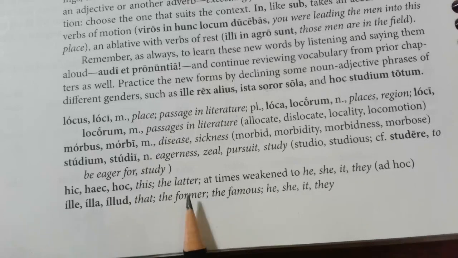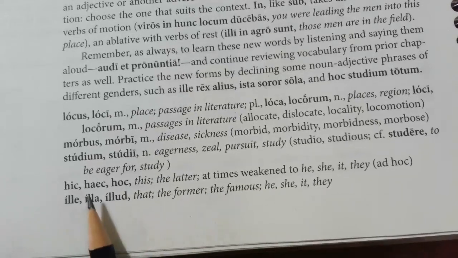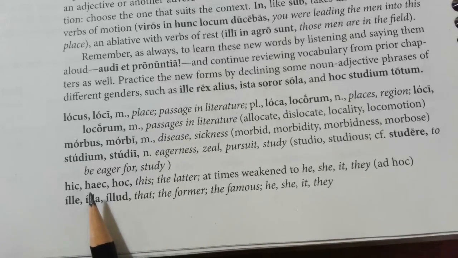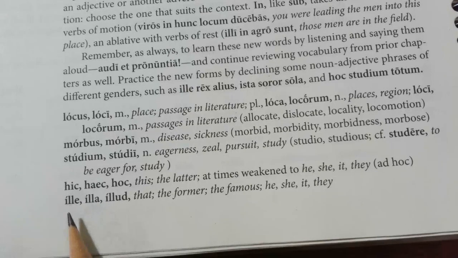So they talk about this, the latter, the former. When you're saying the brother and the sister, the former would be the ille, would be the brother.